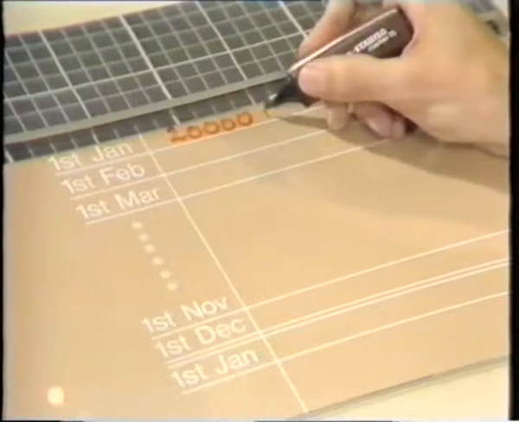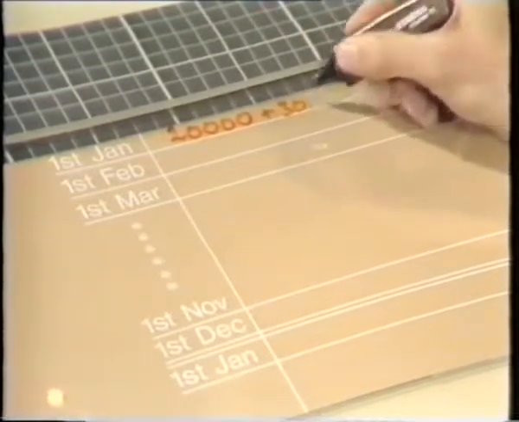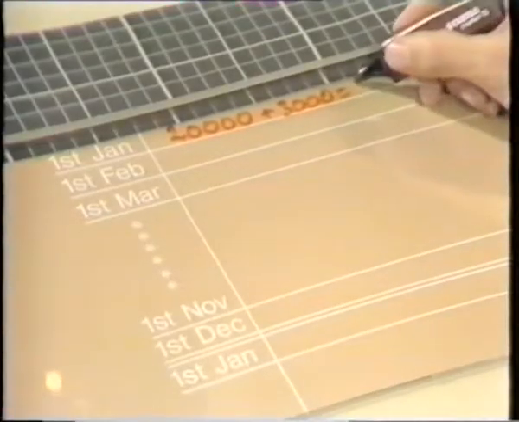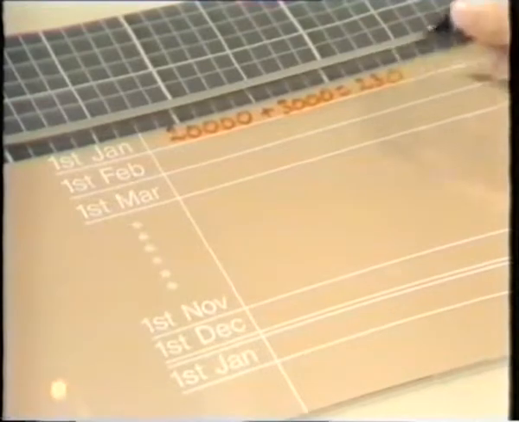But right away, the building society adds on its interest, which is 15% of £20,000 or £3,000. So, before you've paid anything back, you're in debt to the tune of £23,000.